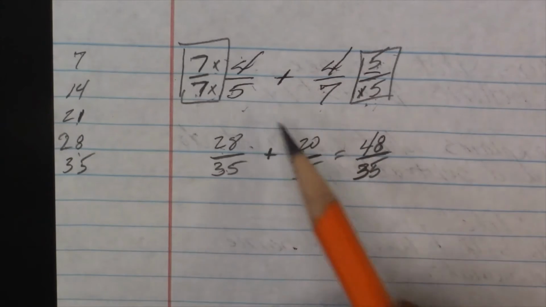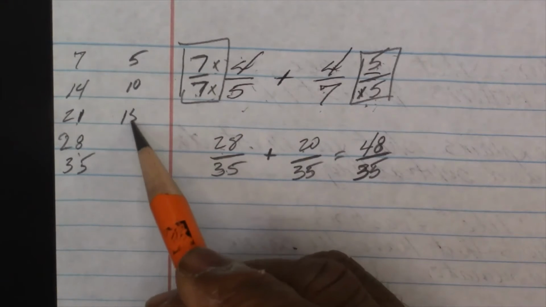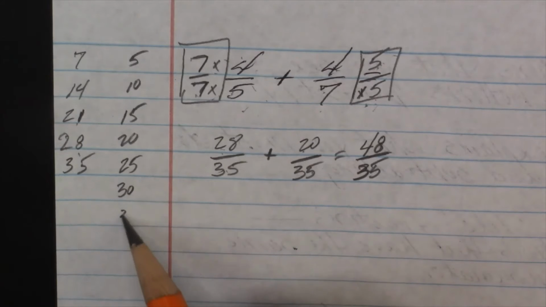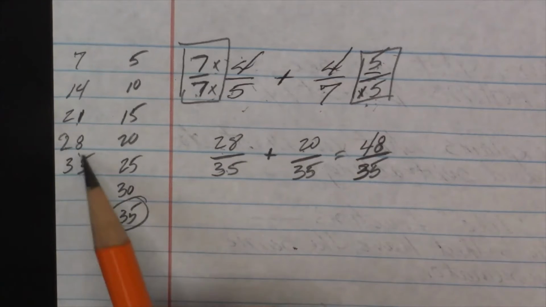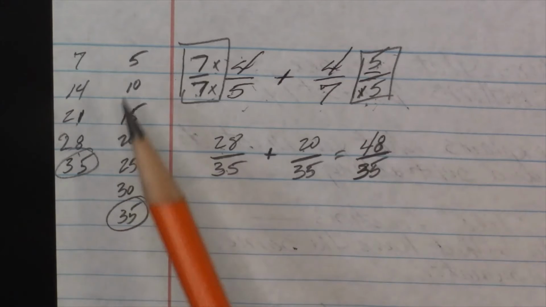And then I can skip count with my 5. 5, 10, 15, 20, 25, 30, 35. And then I notice that that's the common denominator. And to figure out what I'm going to use for my ugly 1, well, I go back to my 7.